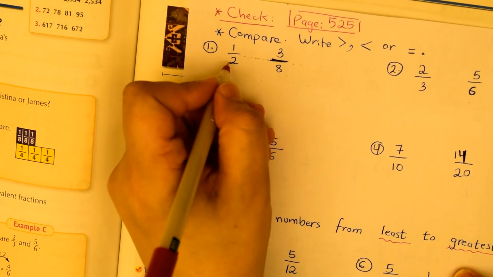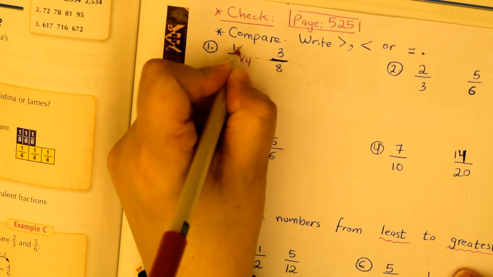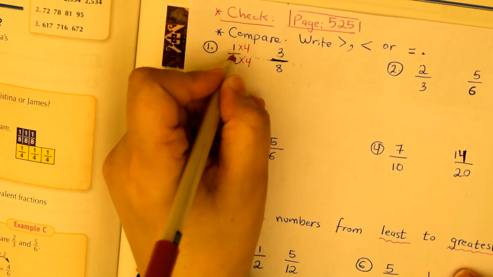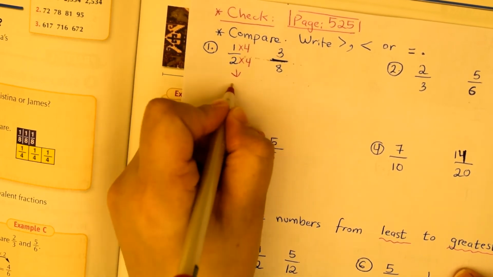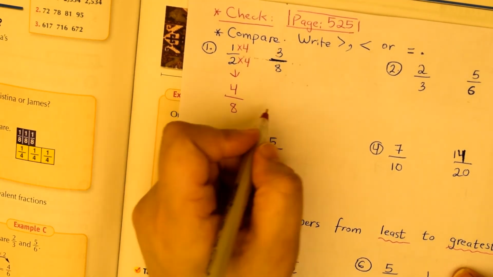I can multiply the 2 by 4 to make it 8. Then here I will multiply by 4. Since I multiplied down by 4, I have to multiply up by the same number. So now 1 times 4 equals 4. 2 times 4 equals 8. Now this fraction will go down.